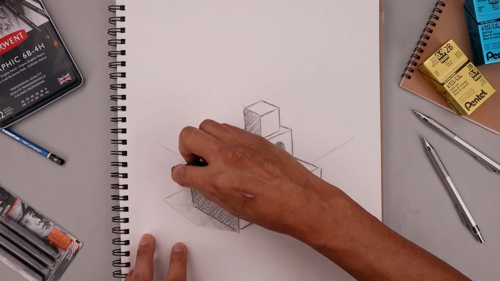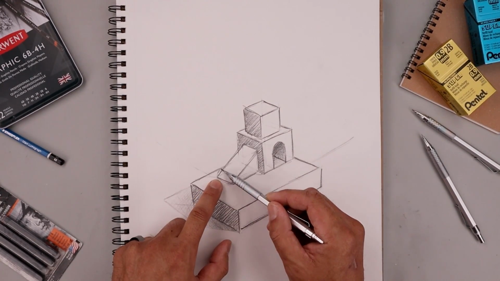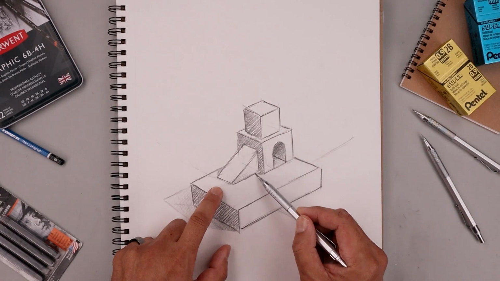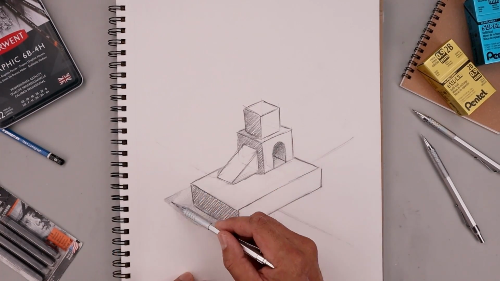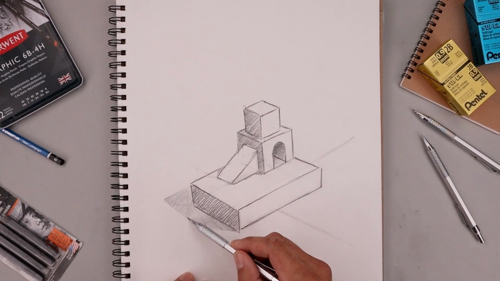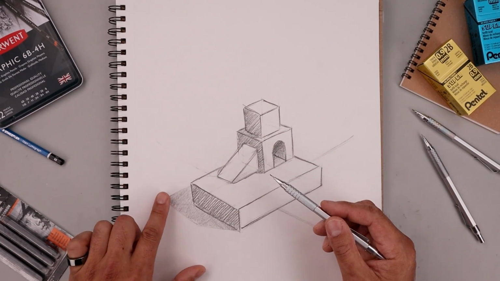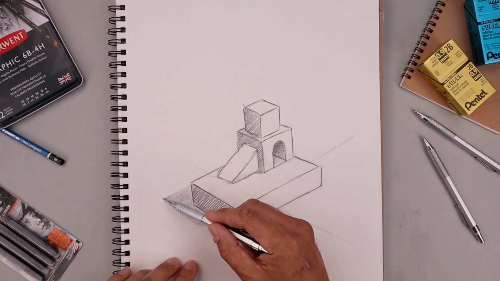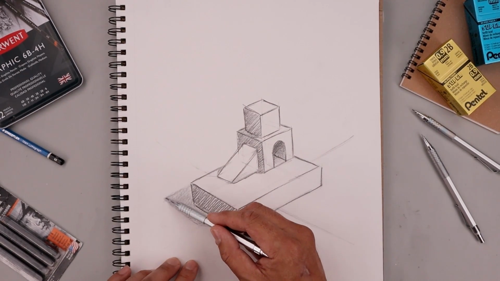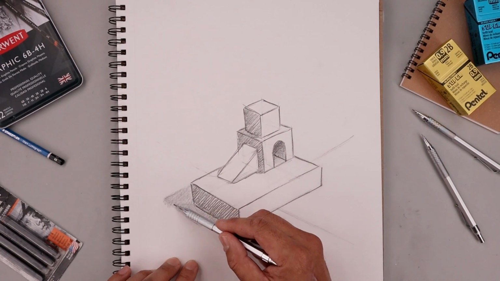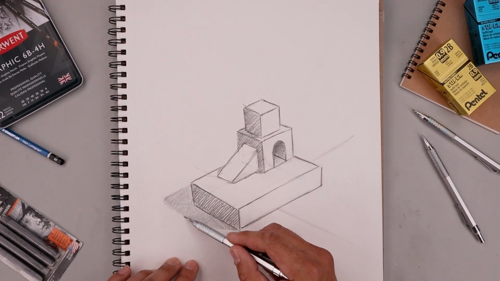Now this ramp doesn't have any height at the front, so we're just going to angle that shadow up and back. Darken up that shadow in the front. Now the one thing you want to keep in mind is that shadows get blurrier the further we go away from the object. So up here, I'm just going to fade this out. Just going to soften that edge. Just want to blur that out. And it gets sharper as you come in towards the object.